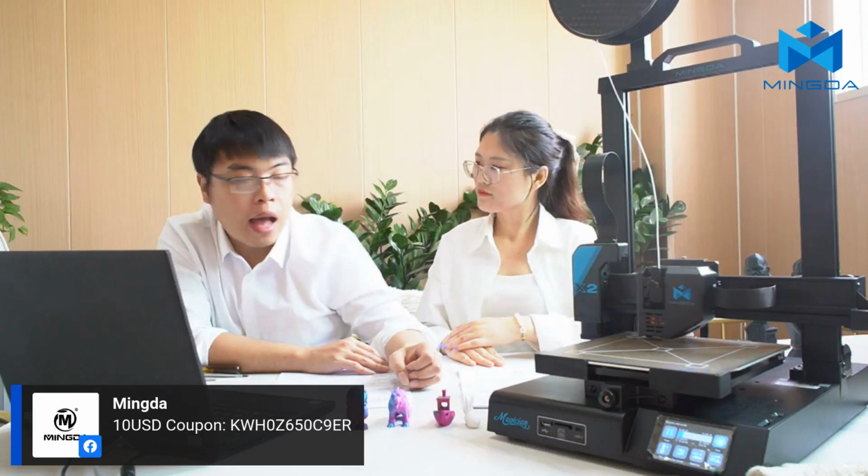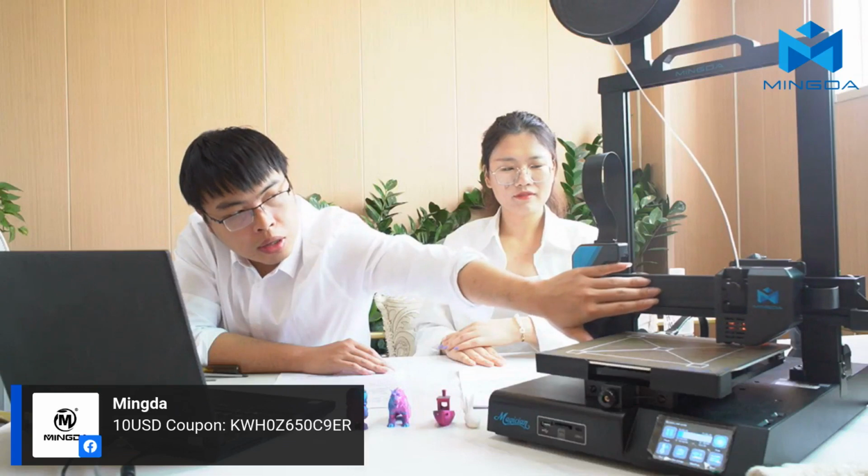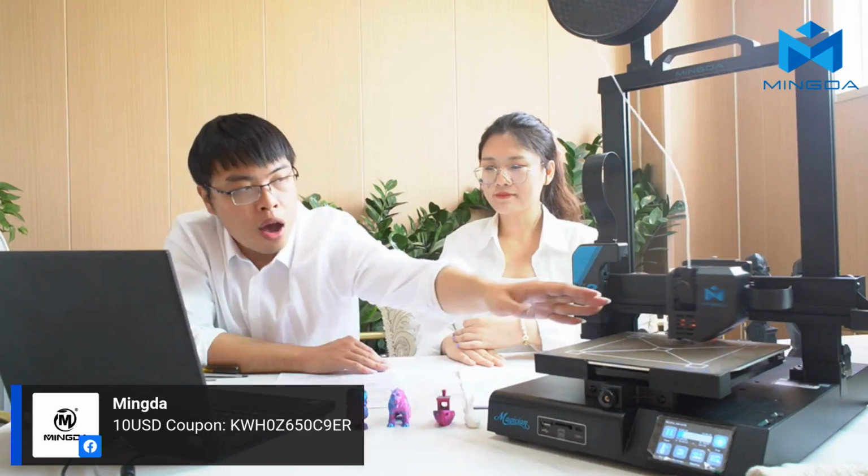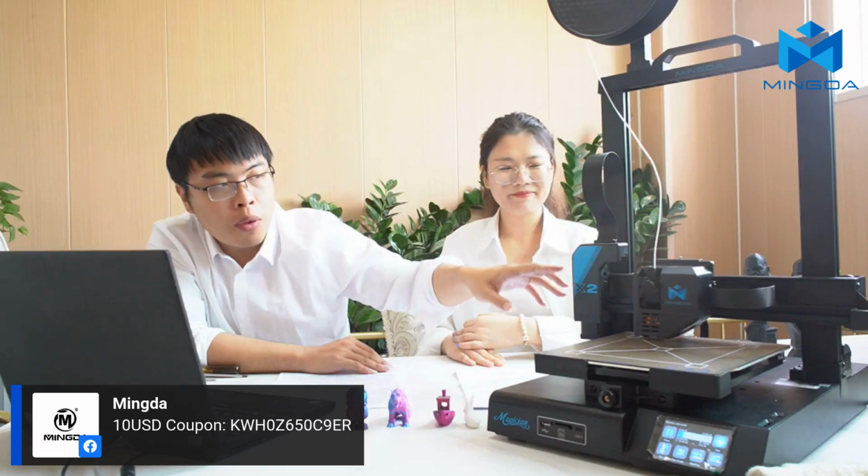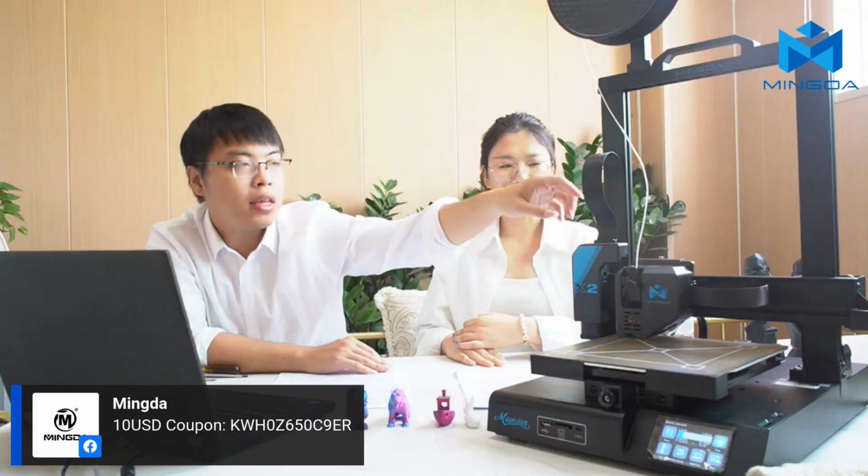According to customers' and users' feedback, this 20 pin cable is easy to wear out, and for the Magician X2, we changed the material to improve the wear resistance of the cable. Now it can work much longer, and it will be much more durable.